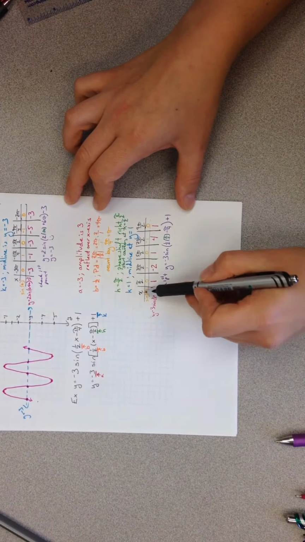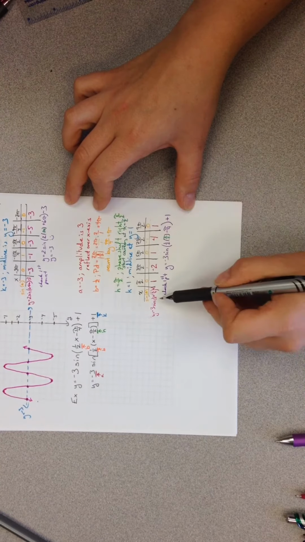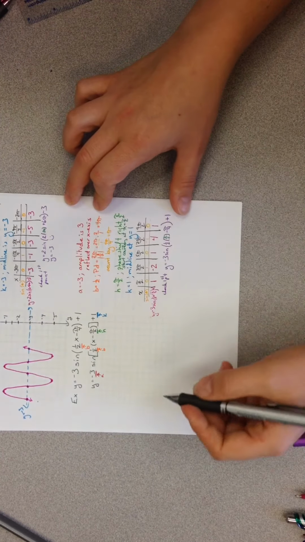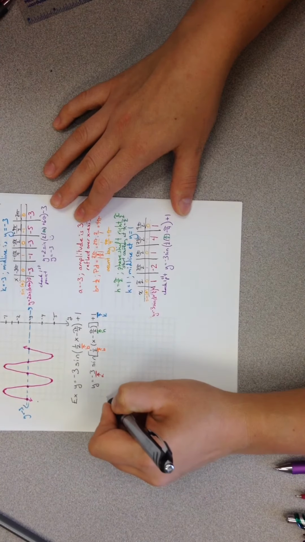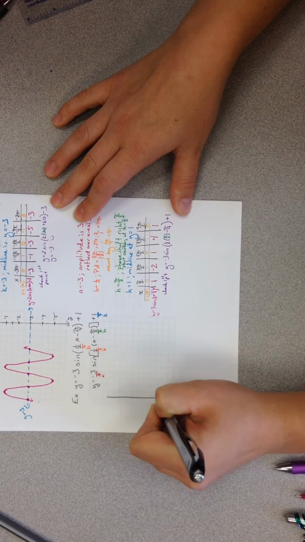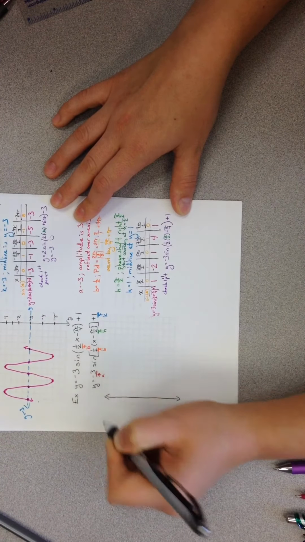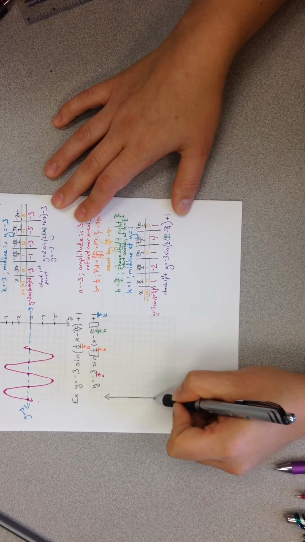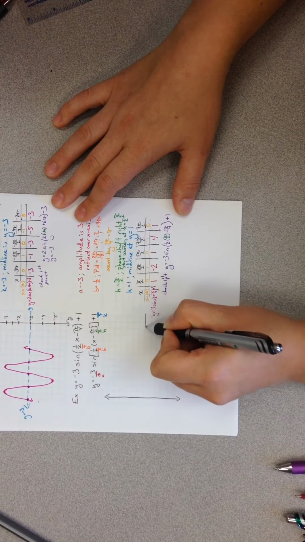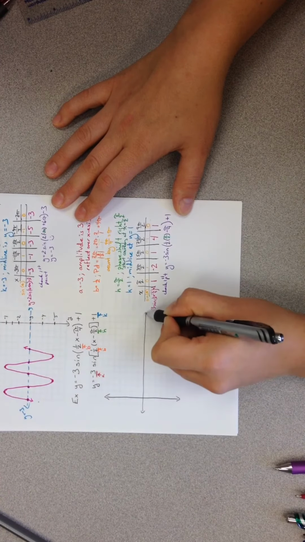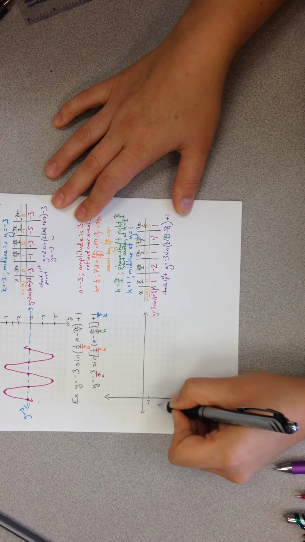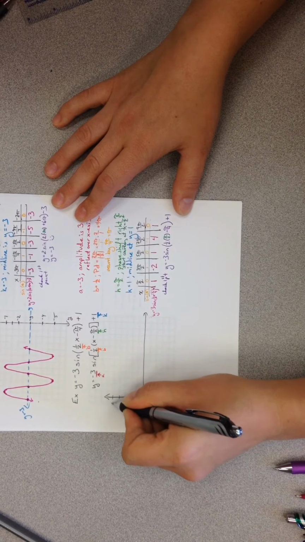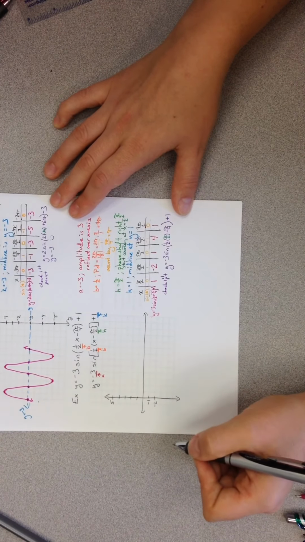Okay, so we look at all of our x values, which are positive, and all of our y values, which we have negative 2 up to 4. So we want to make sure we leave room on our graph to do that. So here's our y-axis. And we want to at least make sure we have enough room. So if that's negative 1, negative 2, 1, 2, 3, 4, 5, right?